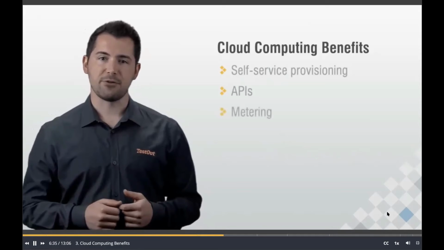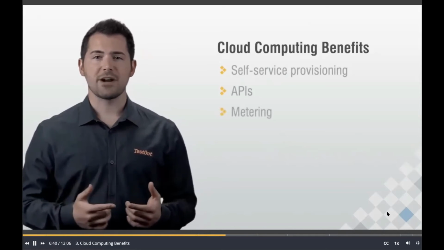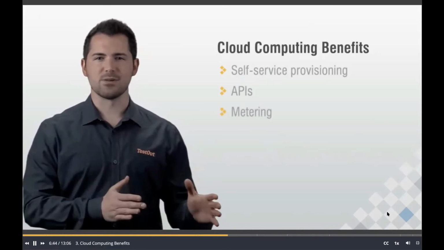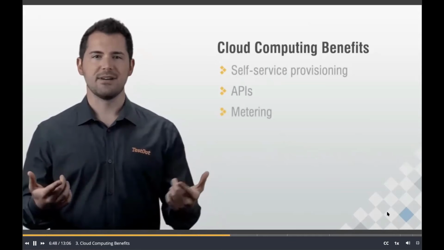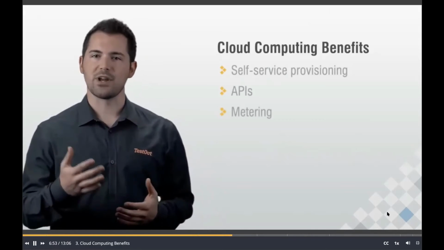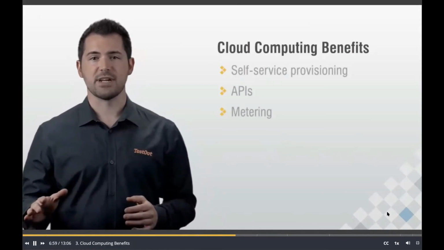Clouds also provide metering because it's kind of a pay-as-you-go type of system. The cloud provider has to decide how they're going to bill for the service. It's not like the old system where we purchase the hardware and we purchase the software and then use it. You pay for what you use, and so they provide a tracking system to bill you for what you have used.